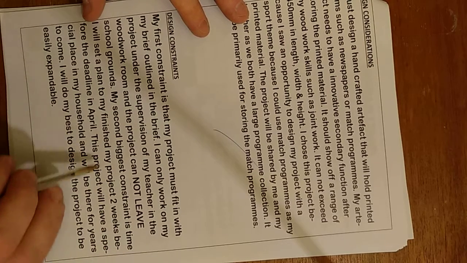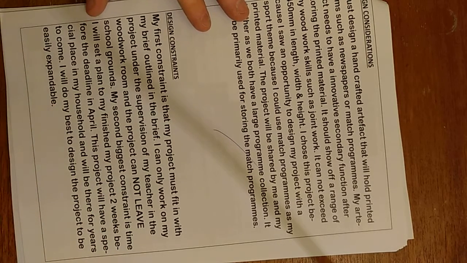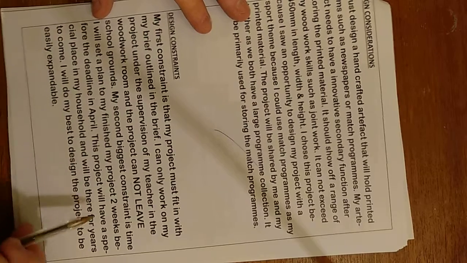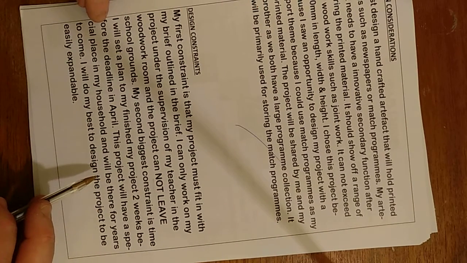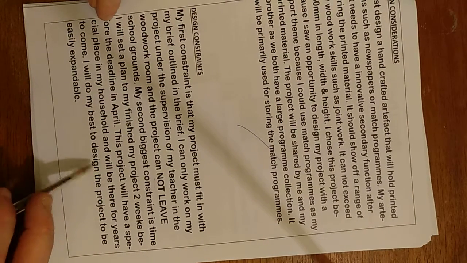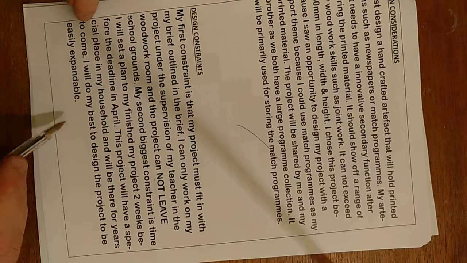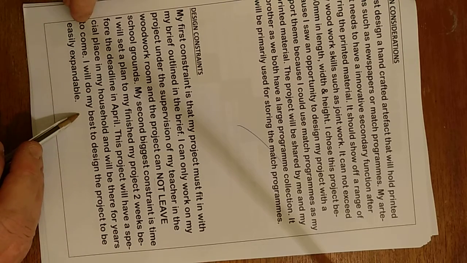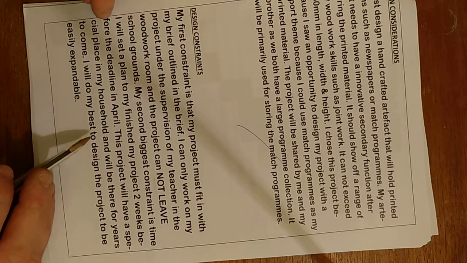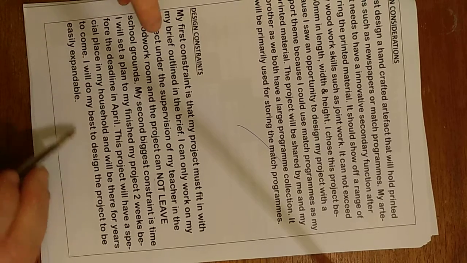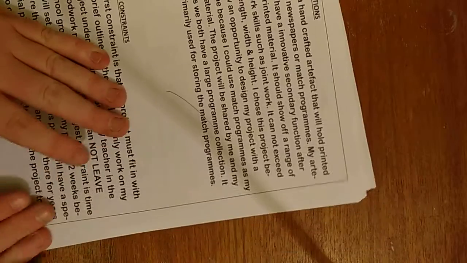Just put it in. My second biggest trend this time will be set to plan finishing my project 2 weeks before the deadline in April. Well, yeah, you got to finish, in fairness, yeah. The project will have a special place in my household there for years to come. I'll do my best to design. Alright, that's fine, but say what are the constraints? So time is going to be a problem, the size of it might be a problem, the area it's going into might be big enough or something like that, so add in maybe one more sentence there.